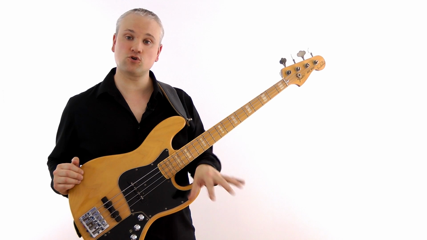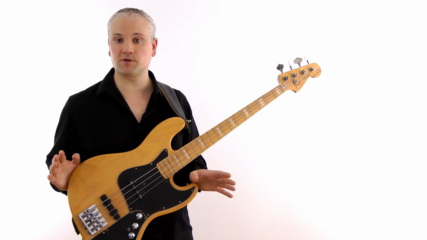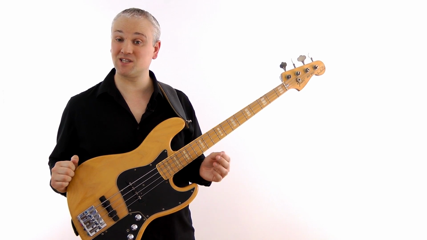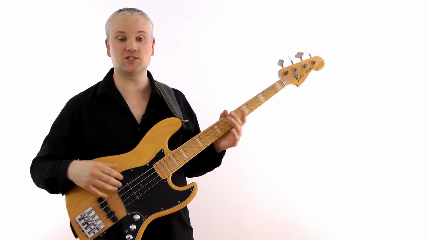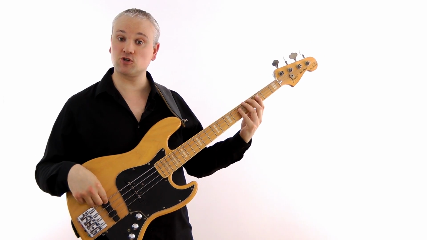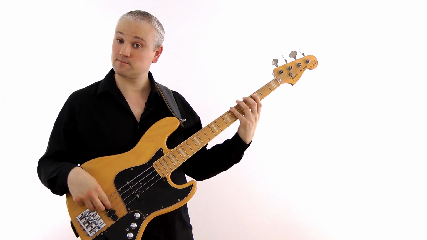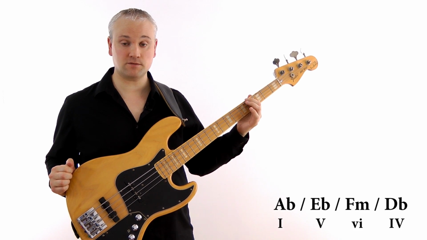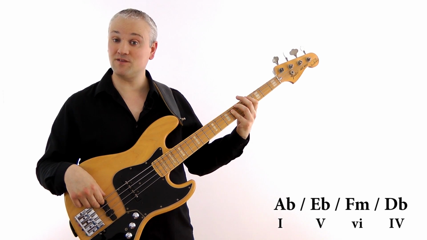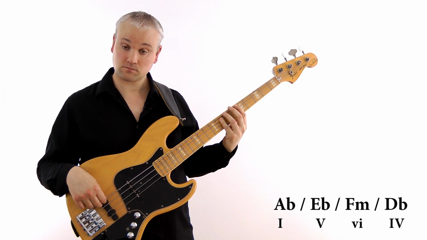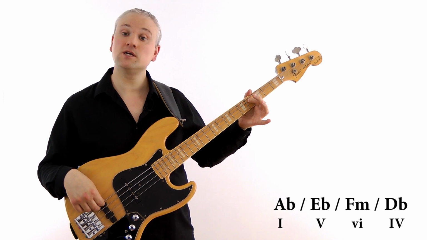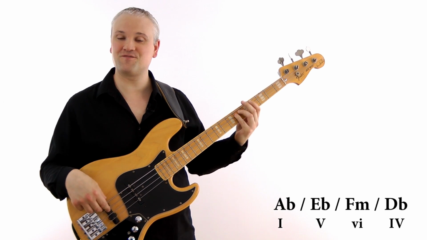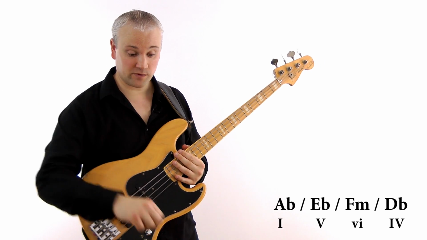So lastly, let's have a look at one more chord progression, a really, really popular one, and that's chords 1, 5, 6, 4. And we'll play this in the key of A flat major, just for a change. So we've got the A flat major scale there. Okay, so chord 1 is A flat major, then chord 5, E flat major, then chord 6, F minor, and then chord 4, D flat major. Okay, so 1, 5, 6, 4. Okay, so along with the backing track.